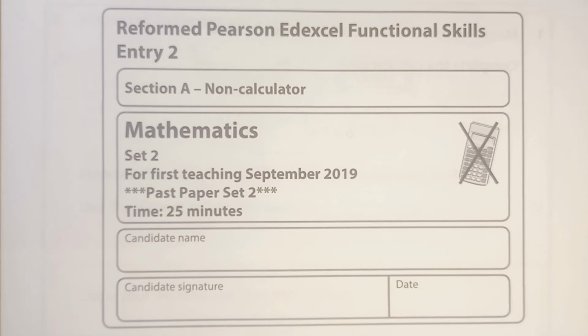Hi, today we're looking at Functional Skills Maths Entry Level 2. We've got the Pearson Edexcel exam board. It's past paper 2 we're looking at, and we're going to start with the non-calculator section.